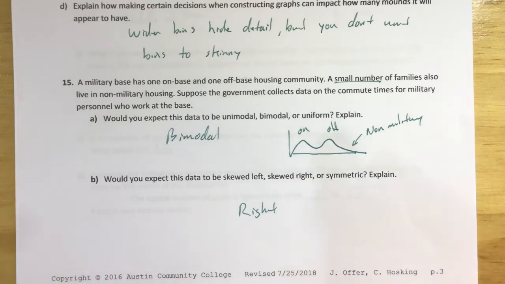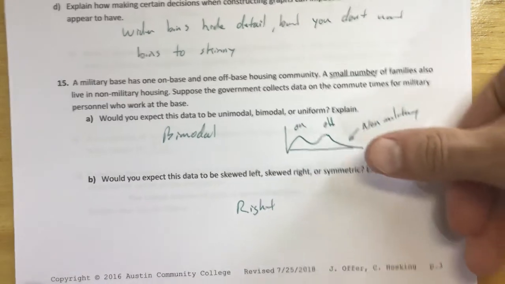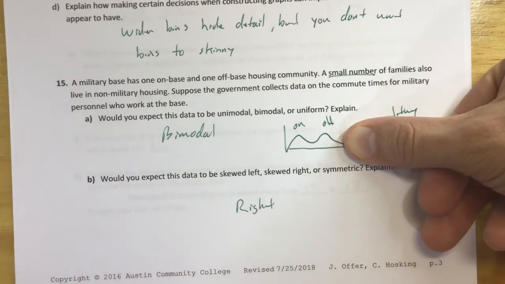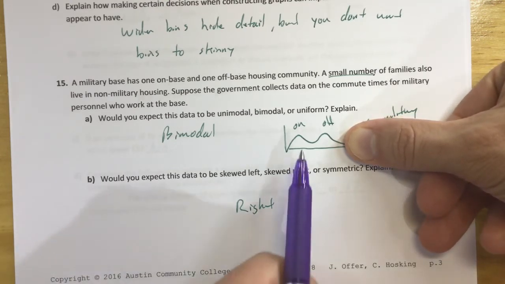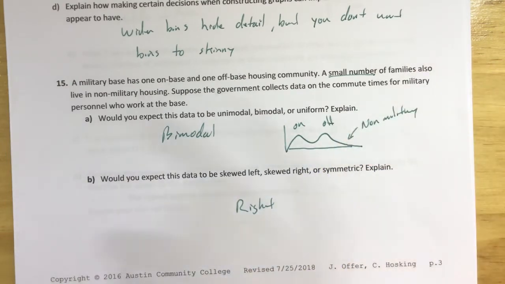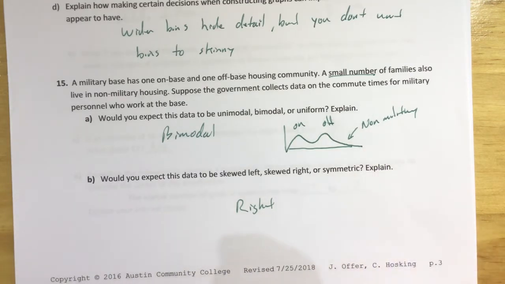By the way, if we took these people out, if they were not part of this at all, and you just remove that, then you could still get what's called a symmetric bimodal. You know, even size bumps here and there. Again, it doesn't have to look completely symmetric, but if those mounds turned out to be the same height, and you took these out, then you could actually have symmetric with bimodal.